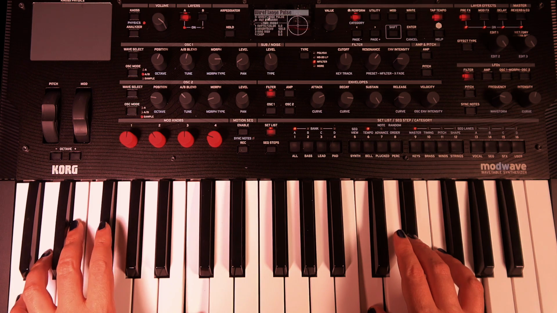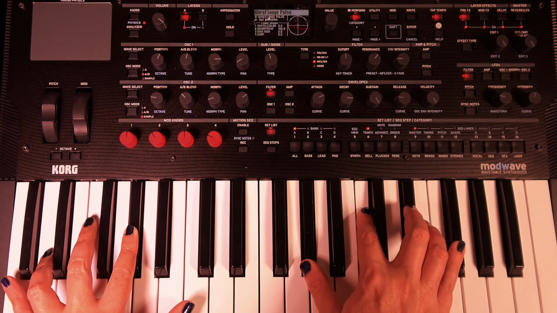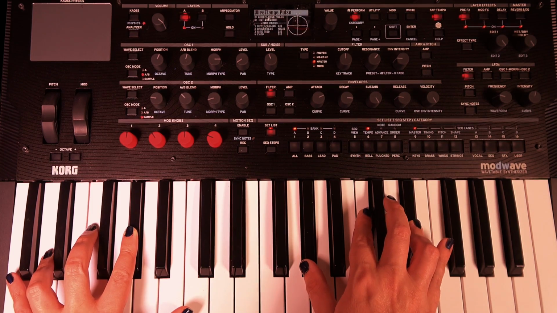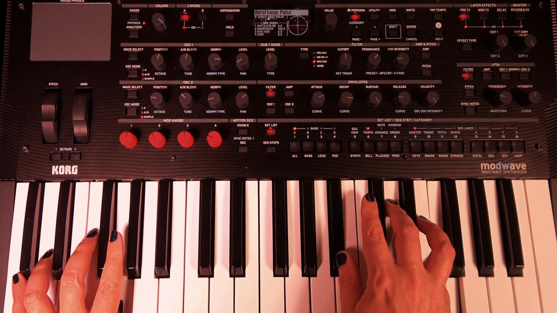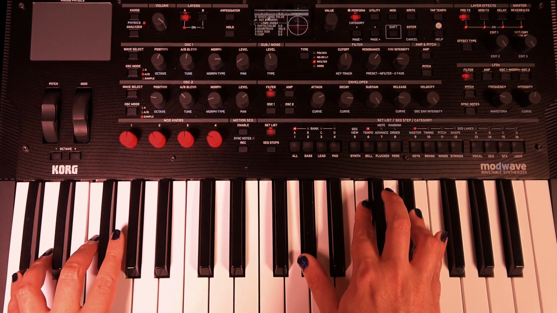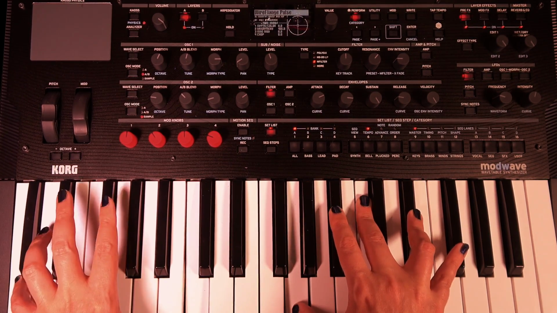Hey everybody, CatSynth TV, and this is part 2 of our detailed look at the Korg modwave synthesizer. In this video we will explore the motion sequencer, more of the filters, the effects section, and a few other features. If you haven't yet seen part 1, we do recommend watching that first.